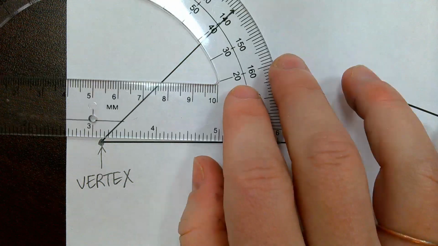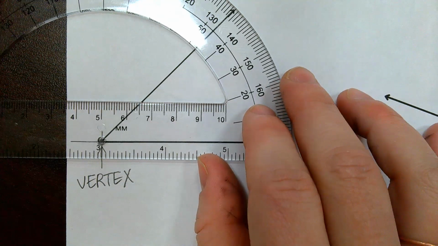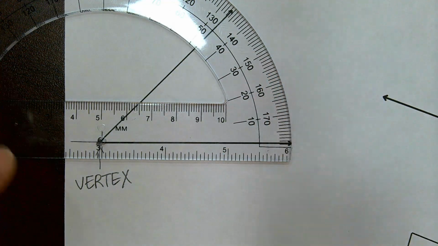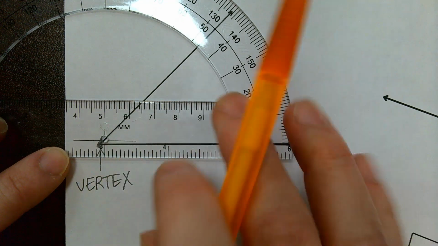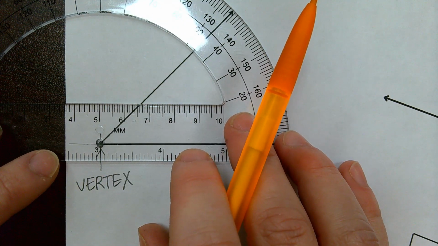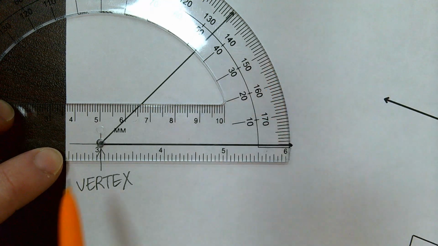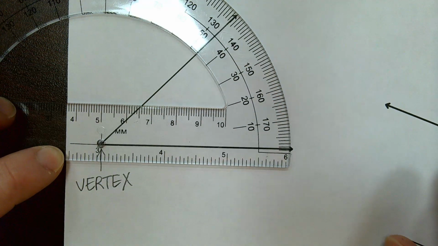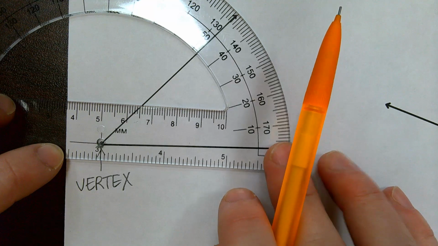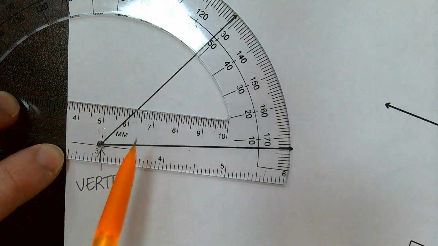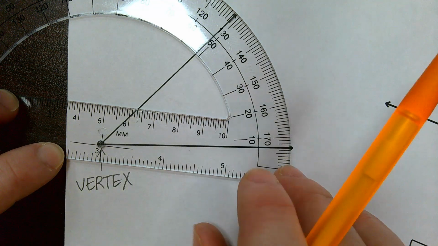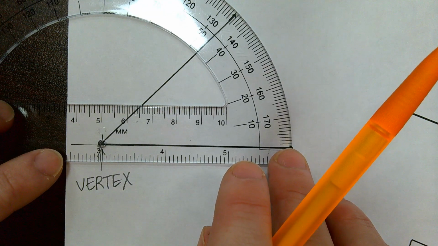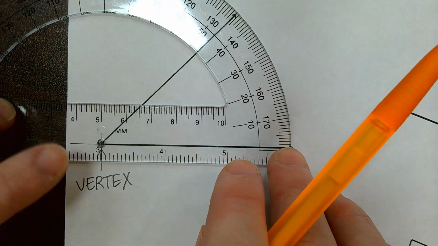So we're going to line that protractor up with our vertex. We're going to make sure that the bottom line, you see that there's a line beside the hole. You want that to be lined up perfectly with the bottom line of the angle. Okay, now if I were to do it like this, see how my line is slightly below? I'm going to get an inaccurate measurement. It's not going to be correct. I want it to be very precise. We always want to be precise in math.